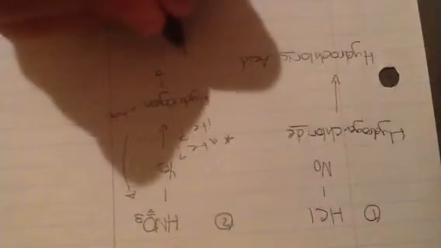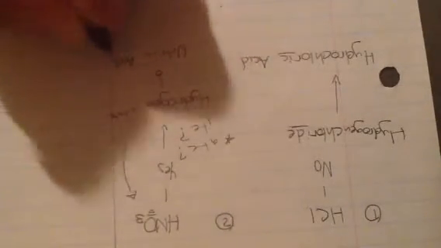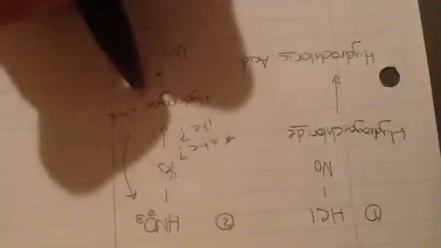This is the original one, and this becomes nitric acid. So what's happening here is we're taking the hydrogen, replacing it with acid and moving it over, and we're taking the nitrate, moving it across, making it nitric.